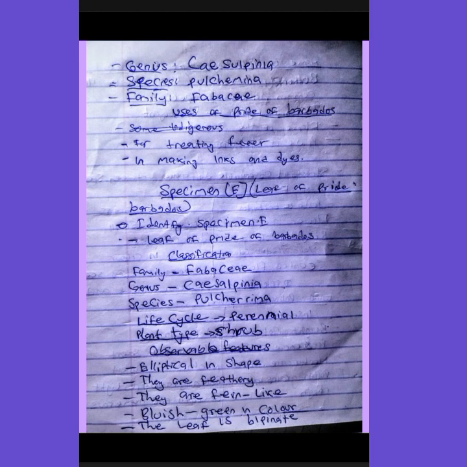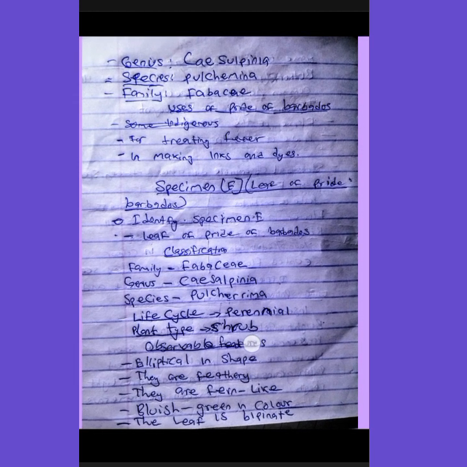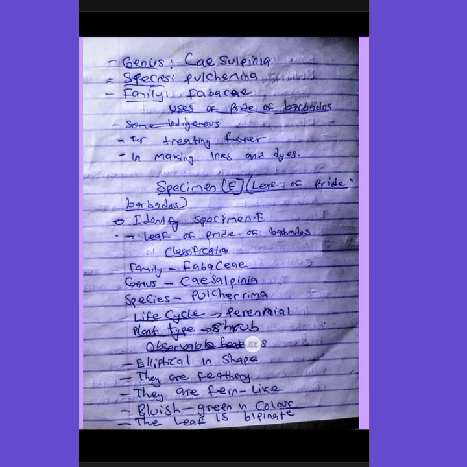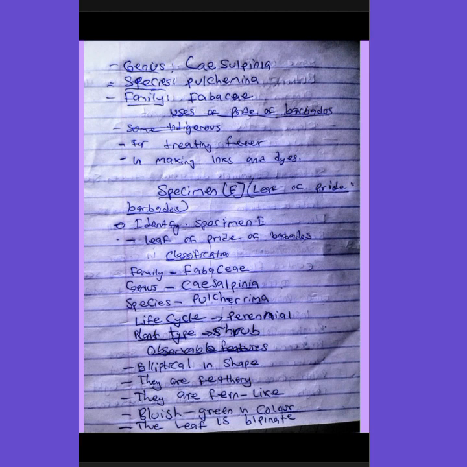Moving to specimen E, the leaf of Barbados pride. The classification is Fabaceae. The genus is Caesalpinia. The species is pulcherrima. The life cycle is perennial crop. The plant type is a shrub. The observable features: it has an elliptical shape. They are feathery. They are fan-like. It is bluish green in color. The leaf is bipinnate.